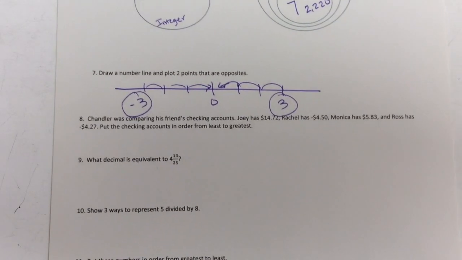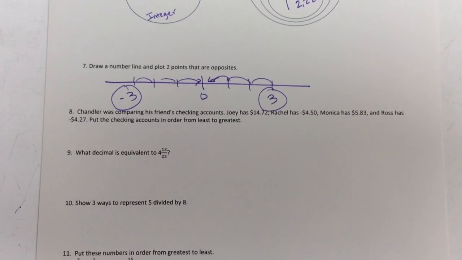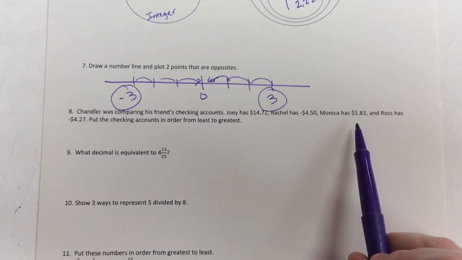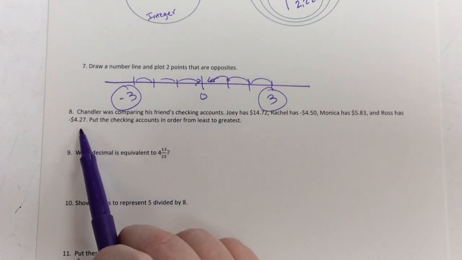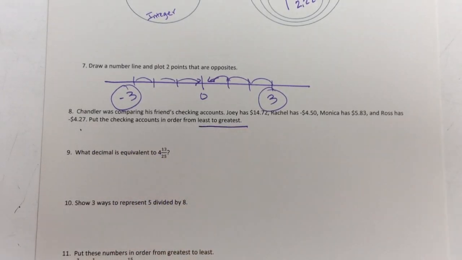Okay, Chandler was comparing a friend's checking account. Joey has $14.72. Rachel has negative $4.50. Monica has $5.83. And Ross has negative $4.27. Put these in order from least to greatest.